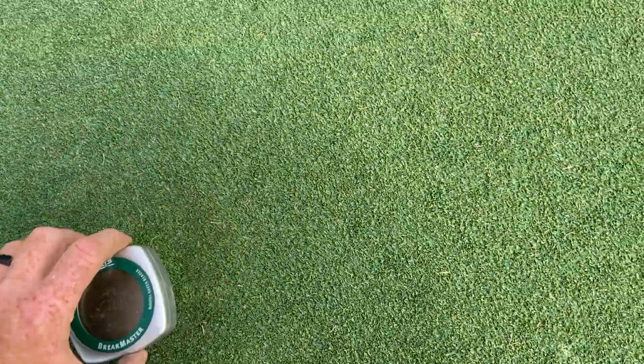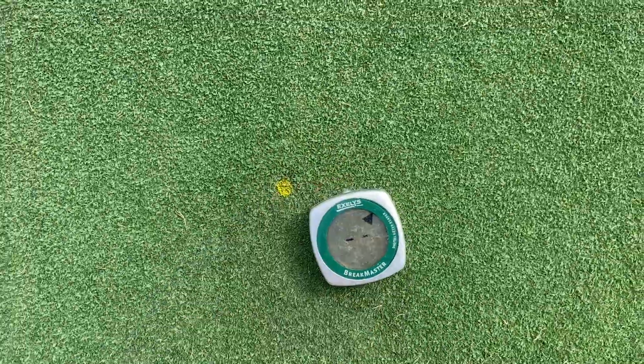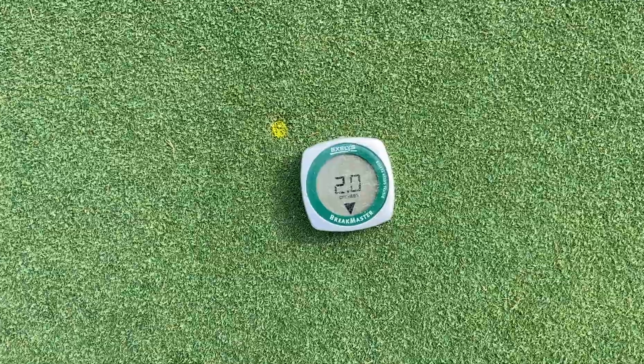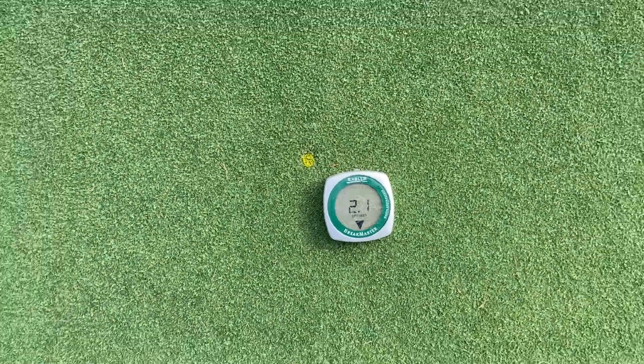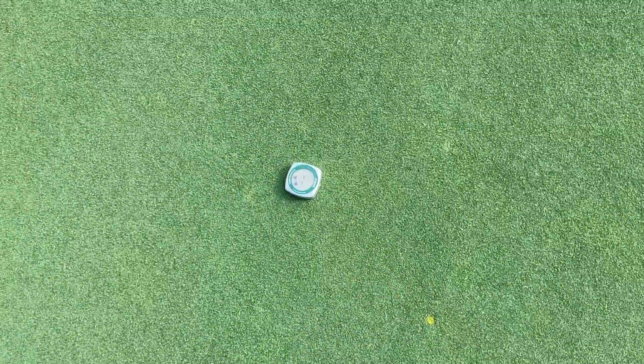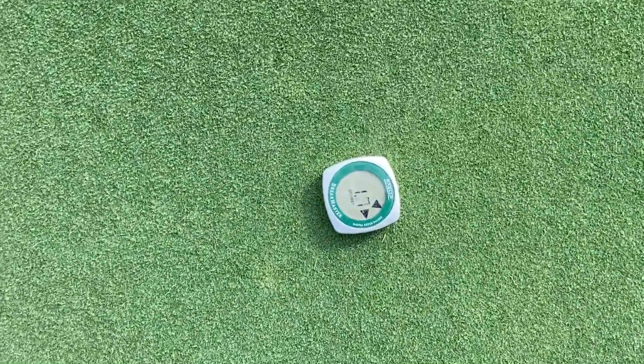So this is just a good example. You can see this hole location right here, where this dot is, so we've marked this out. This is one of our hole locations for the weekend. If we put our meter down, we can see 2.1, so we're within that limit. And what we do is we kick it around the hole location.